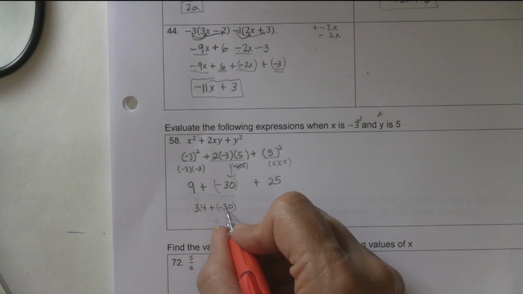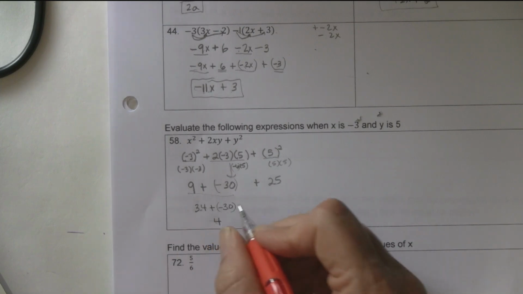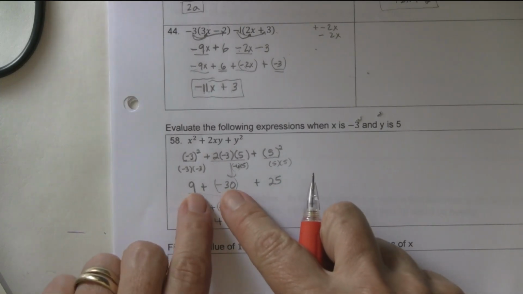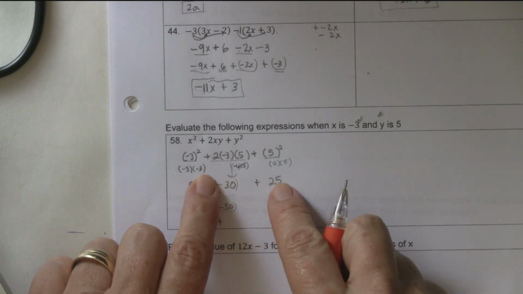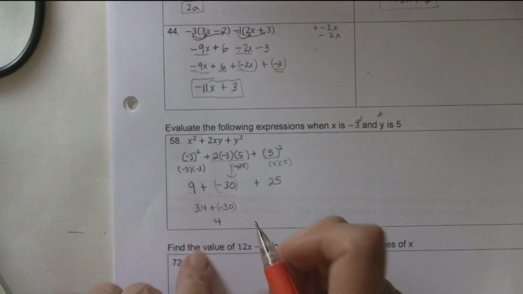So this is positive 4, right? 34 minus 30. 34 plus a negative 30 is positive 4. Now I could do it this way here, and it will work out. This is negative 21 when I put those together, and then negative 21 plus 25 is positive 4.